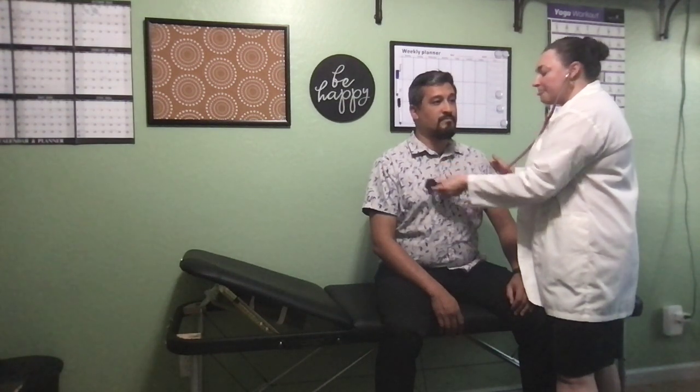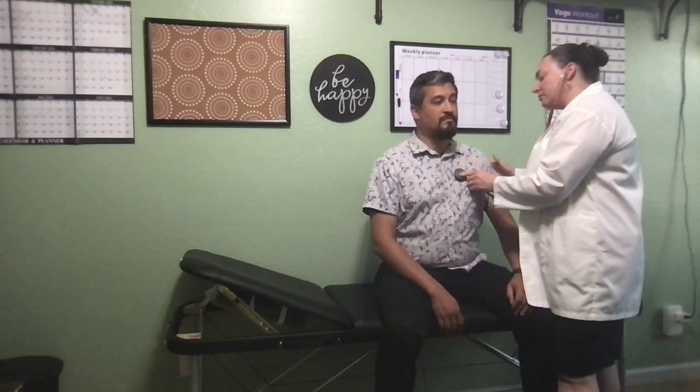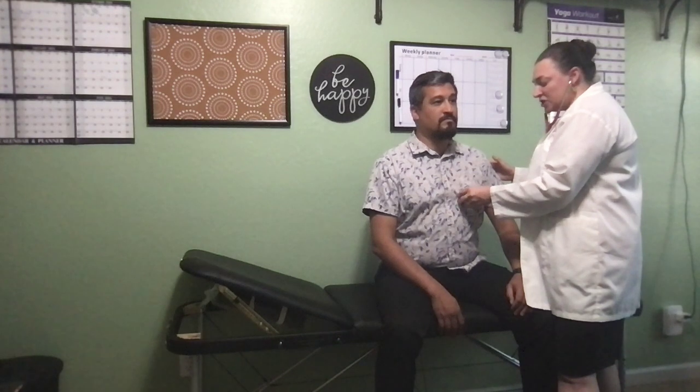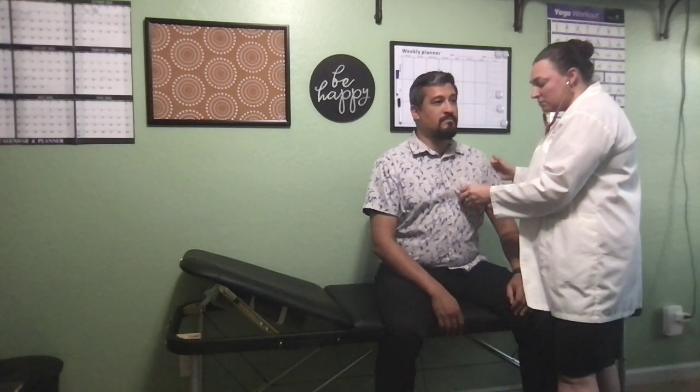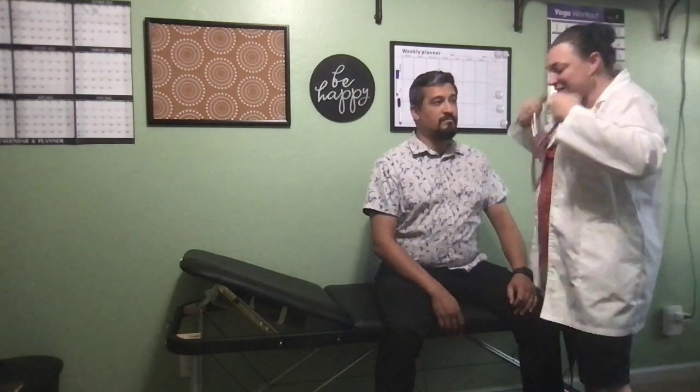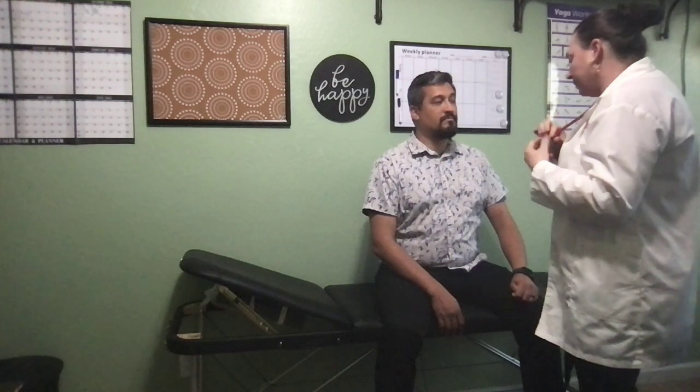So again, apical, second intercostal space. Pulmonic, second intercostal space of the left sternal border. Erb's point, which is your third intercostal space on the left side. Tricuspid, which is your fourth intercostal space. And mitral, which is midclavicular, fifth intercostal space, and known as the maximum point of intensity when listening to the heart.